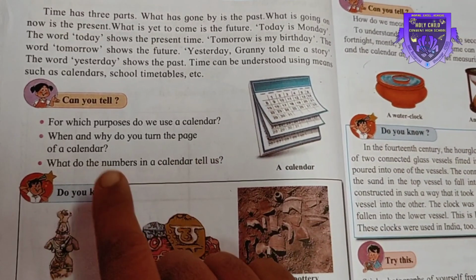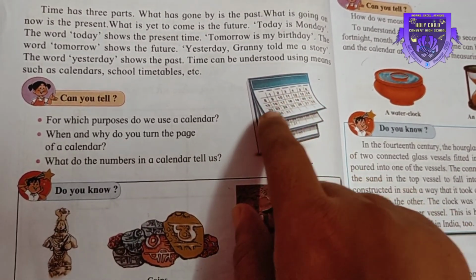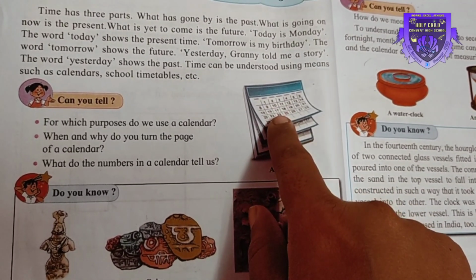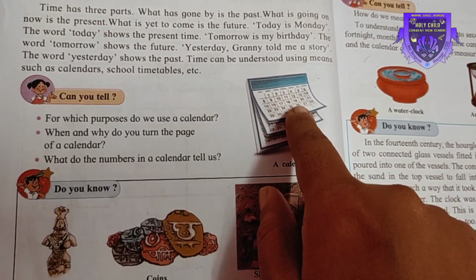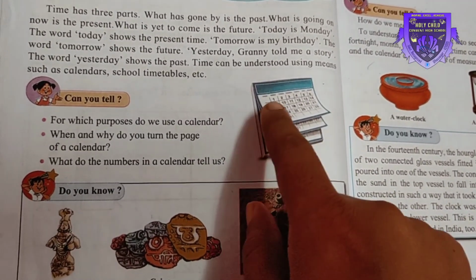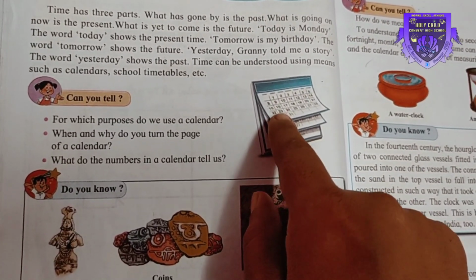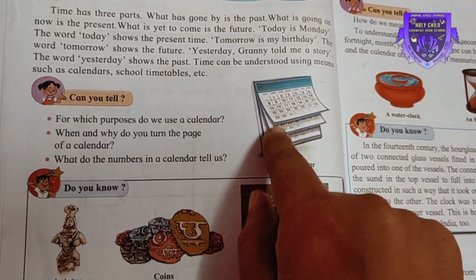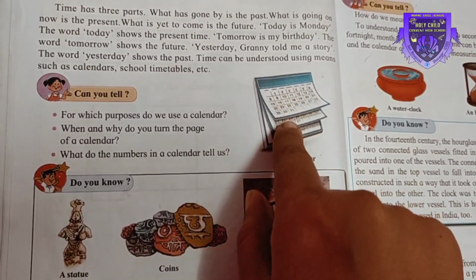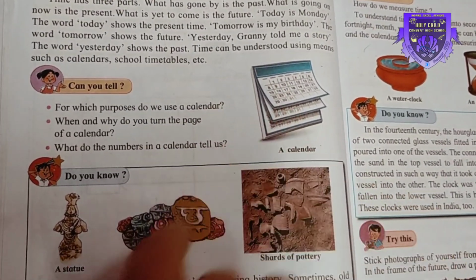And what do the numbers in a calendar tell us? These are the dates. Today, which is present date. Tomorrow, which is going to happen, tomorrow's date. And the past days, previous date. It is used to remember so that we can remember properly. So the calendar is used to remember the past, present and future dates.